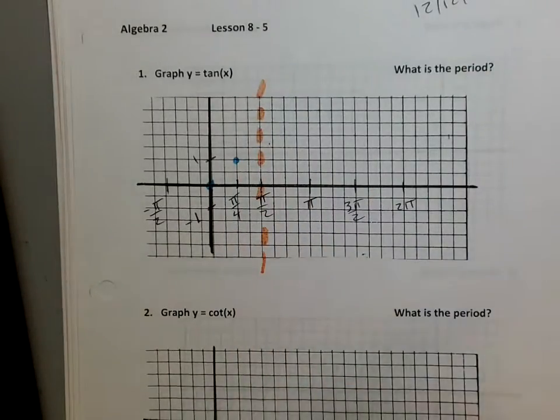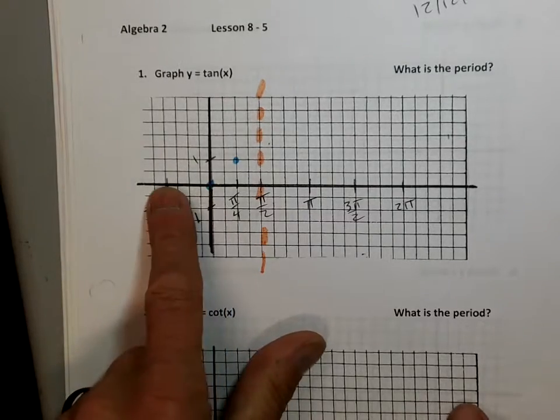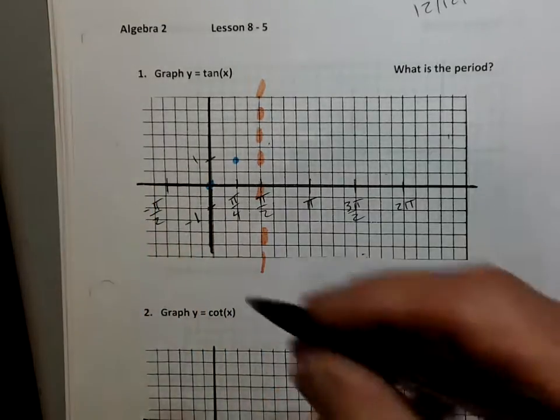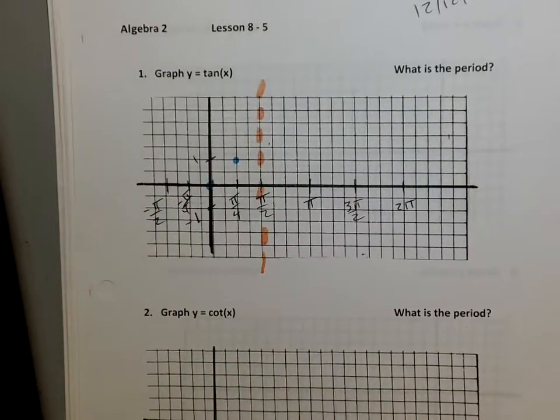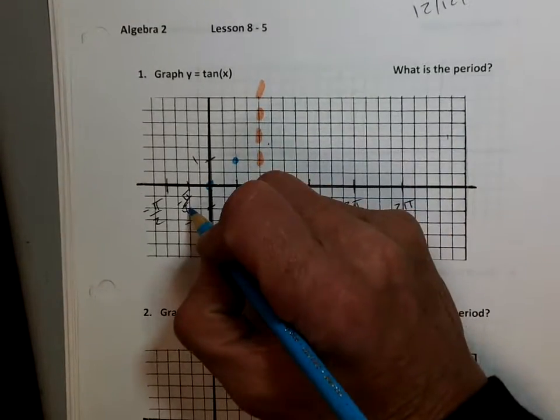Okay, now I'm actually going to go backwards, and I'm going to go into my negative angles to get the rest. So I'm going to go to a negative pi fourths, and from my unit circle, you guys watching? Negative pi fourths is actually here. See the distance? If pi fourths is here, the negative pi fourths will be here, and my tangent value is negative 1. See that? I'm going to do it again. Pi fourths is here, so negative pi fourths is here. So my tangent value is negative 1. Okay, so I'm going to put a point at negative 1.